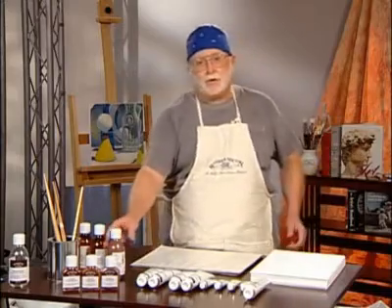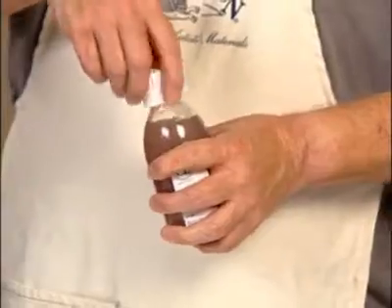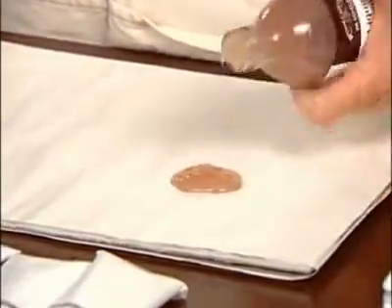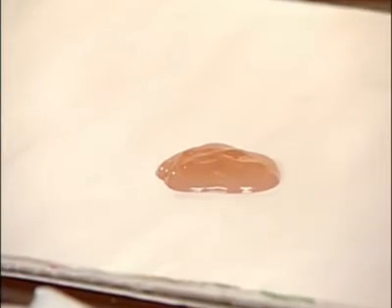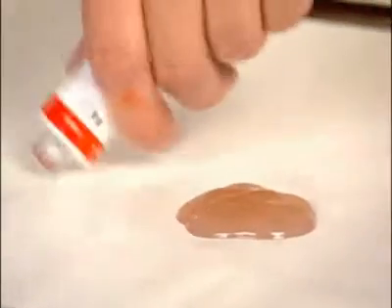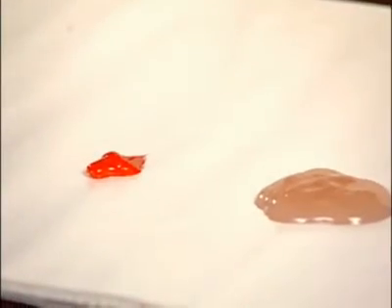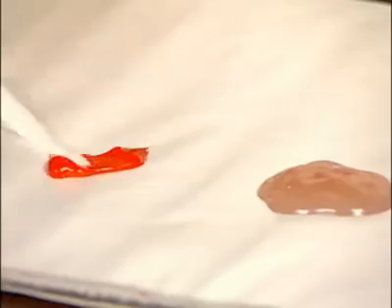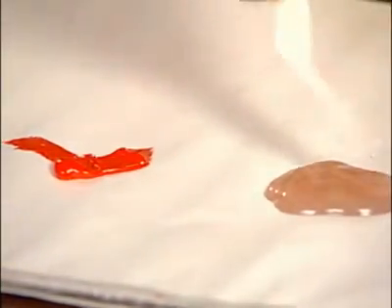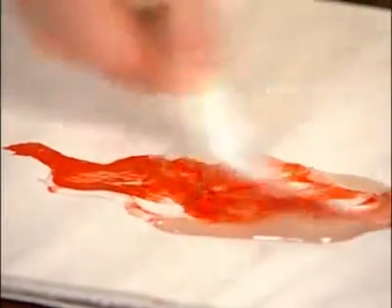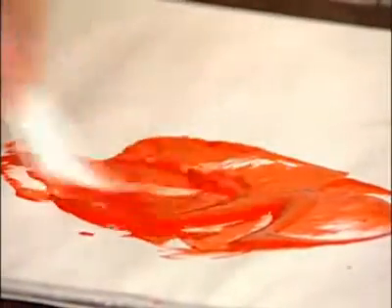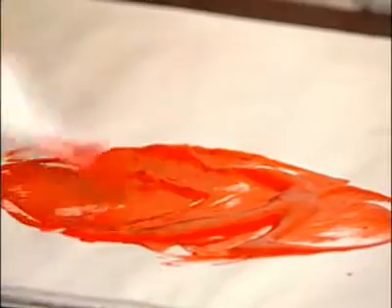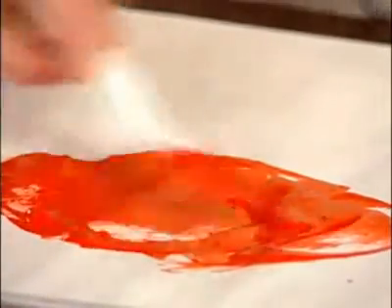The first one that I want to talk about is Liquin Original. And Liquin Original comes out as a sort of jelly. And I can take my oil paint, and you can see that the oil paint is very buttery. It has a stiffness to it. Now, to get that to flow better, all I do is mix the two together, and suddenly I've got a nice puddle of red paint. And I've increased the volume of that red paint by quite a bit.